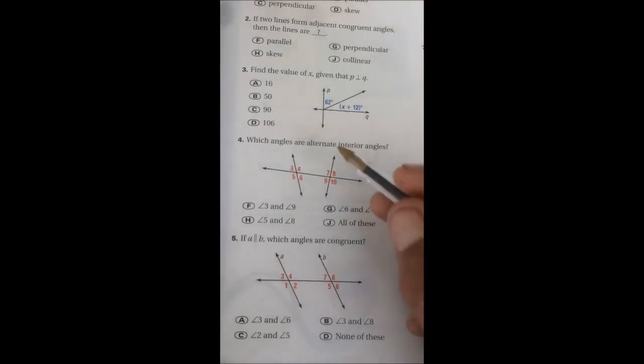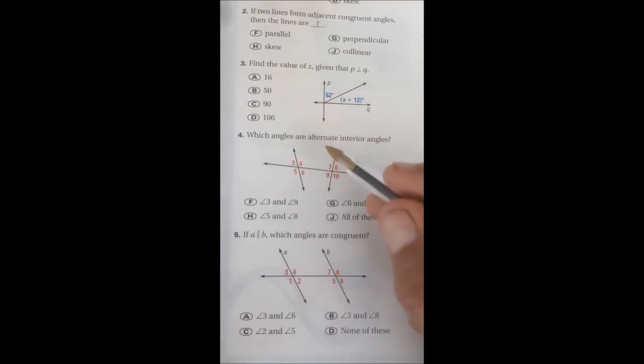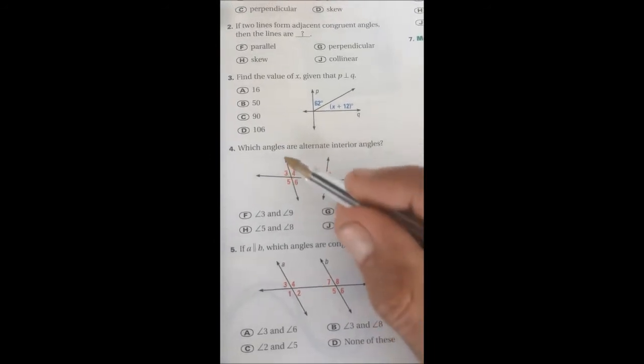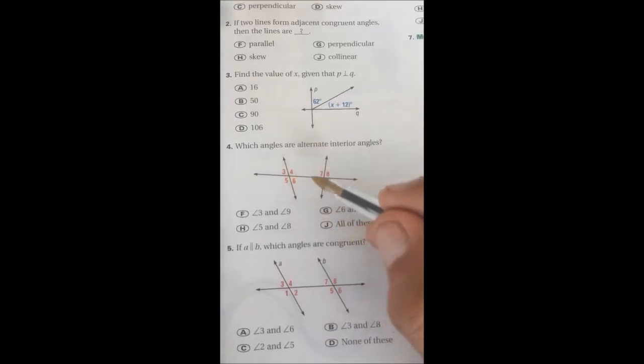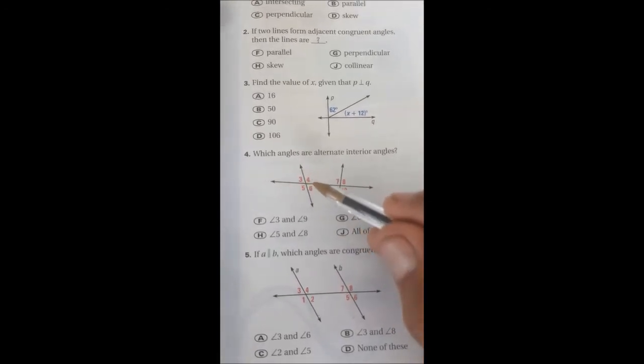Which angles are alternate interior angles? Alternate, you know, alternate means the letter Z. Try to search for the letter Z on this. Okay, so I'm going to take from this one. This is the letter Z. It includes this angle 4 and this angle which is 9. So both of them are alternate angles.